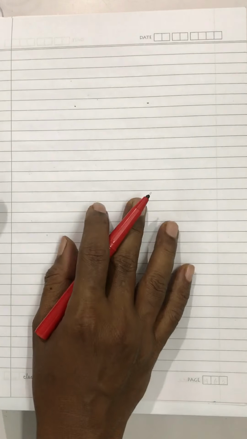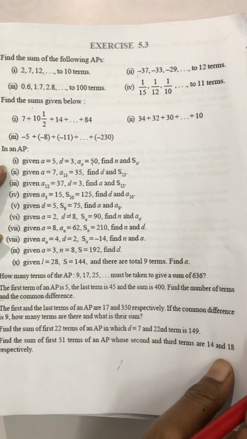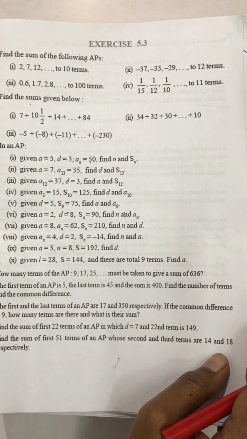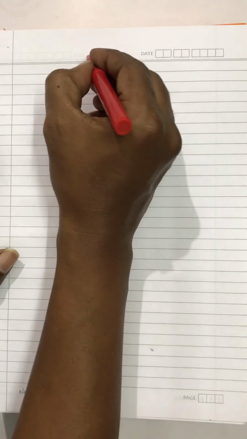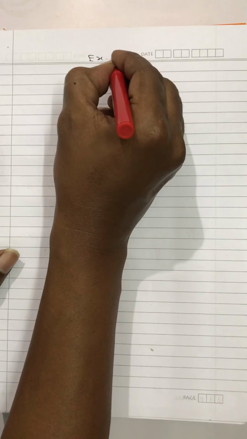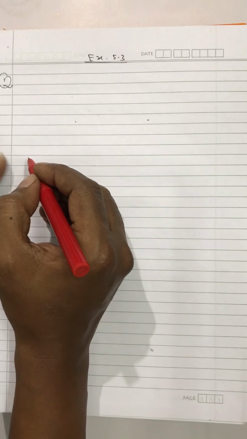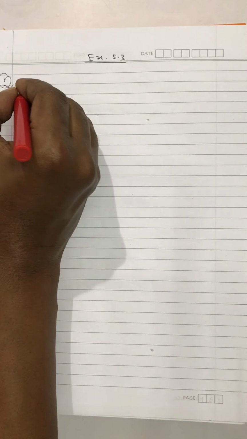Okay, with this I think we are ready to solve the exercise. So this is exercise 5.3 that we are dealing with. I hope you all have got your textbooks. So going to exercise 5.3. Question number 1. Find the sum of the following arithmetic progressions. This is the first one.